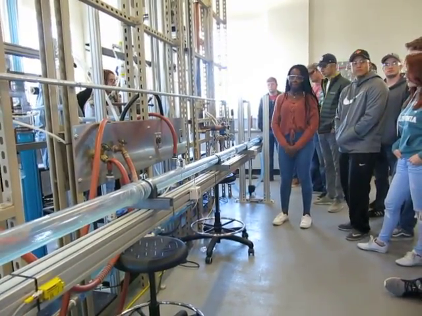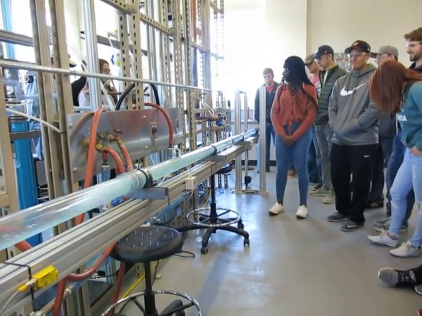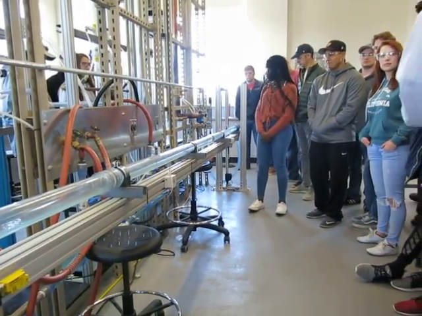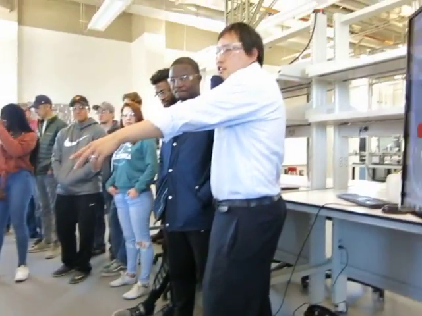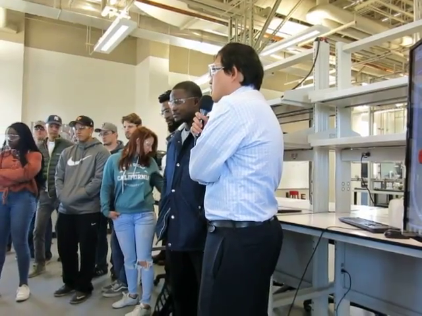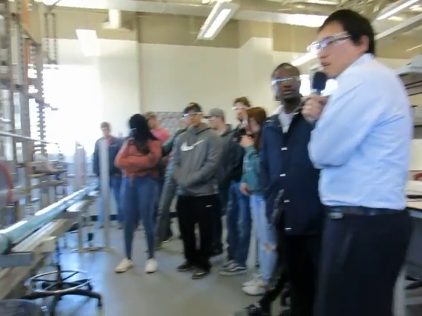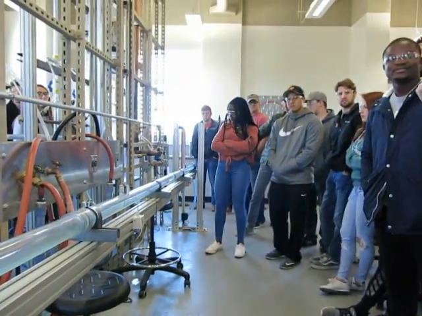Anything happen with the slug when I decrease the gas flow rate? Mobile, right? What happened to the slug mobile when I decrease the gas flow rate? Slower? Yeah, it flows slower.